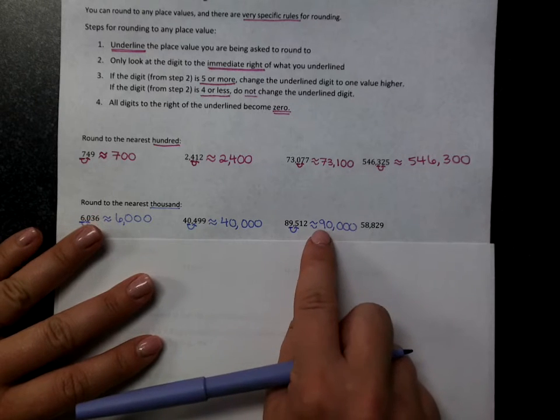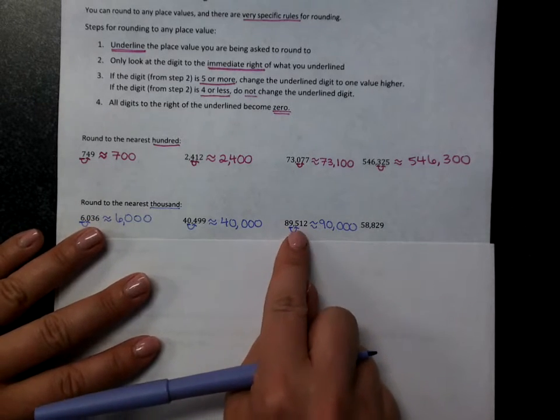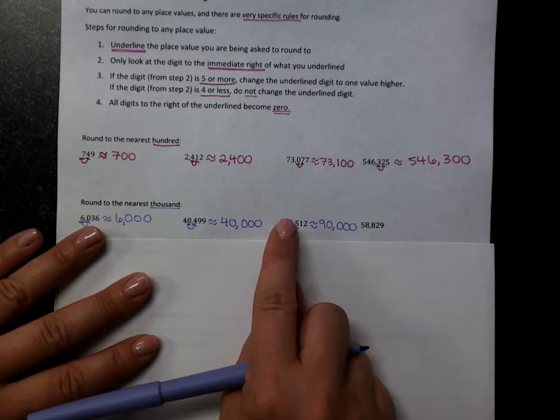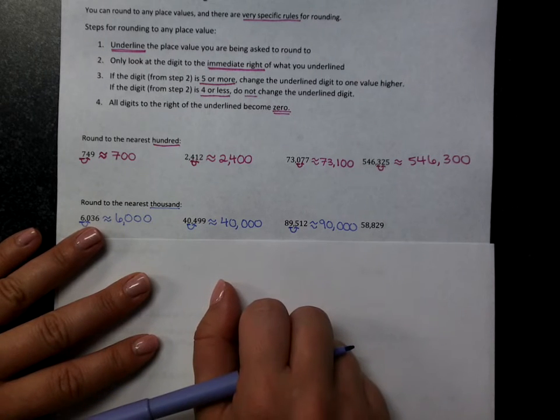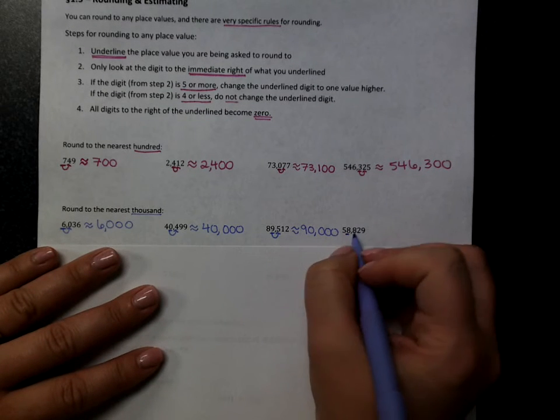That is the only time the number in front of what you underlined will change, is if you have to change a 9 to a 10. Then the number in front of it will change. Otherwise it will not. Last one, we underline the thousands place.